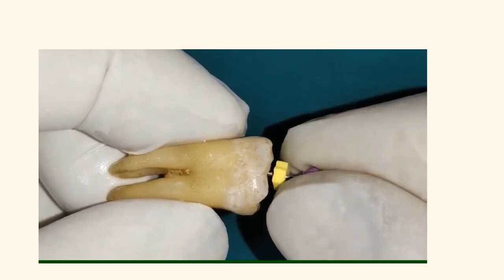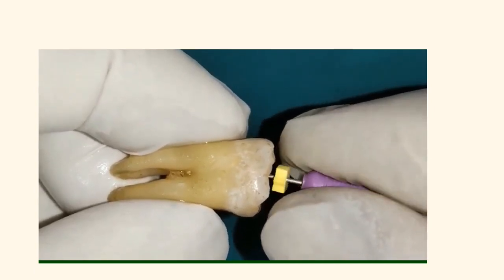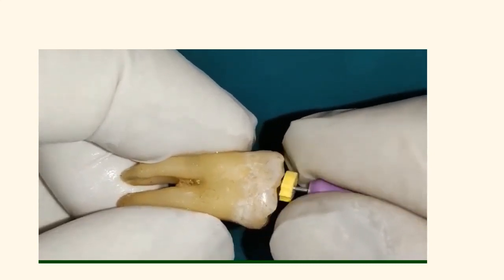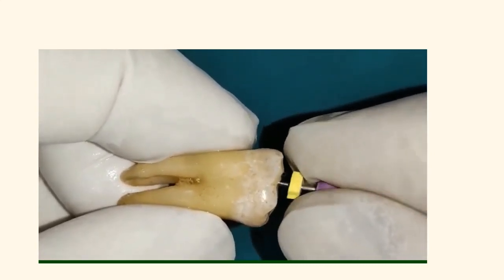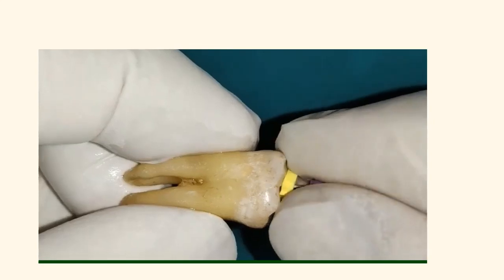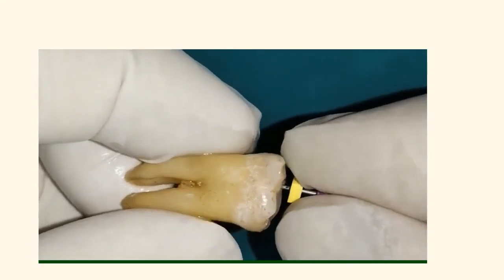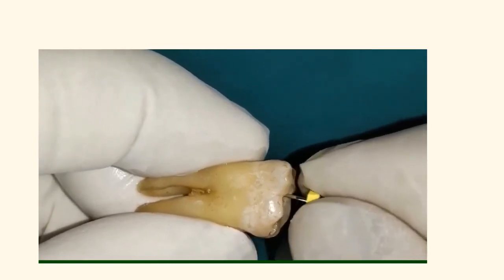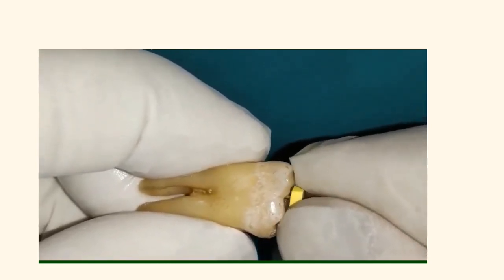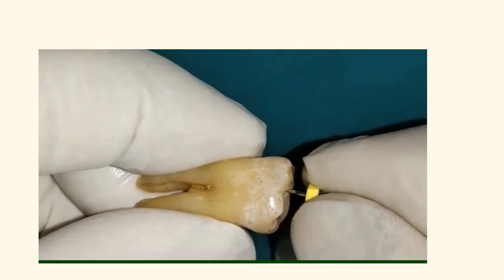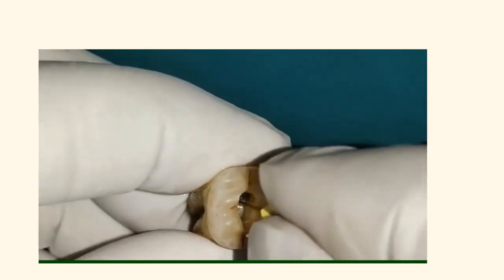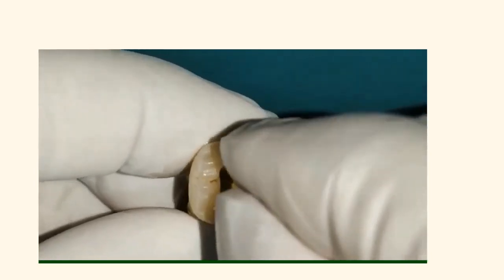This is a very gentle watch winding motion. You can see, don't force or push the file, otherwise you will definitely create a ledge or canal blockage. Once the file reaches the estimated working length and is a little loose, don't remove it. Now the instrument is made to work within the canal using a small up and down motion, not exceeding 2 mm, but always in the presence of sodium hypochlorite.